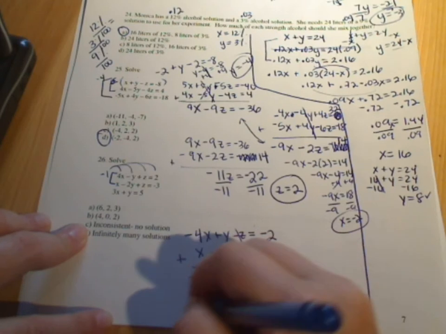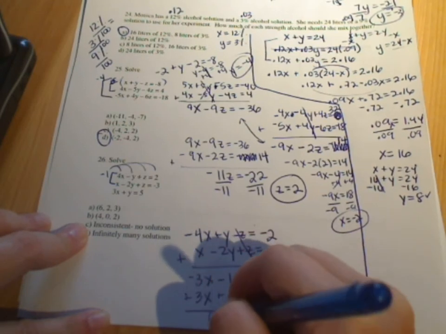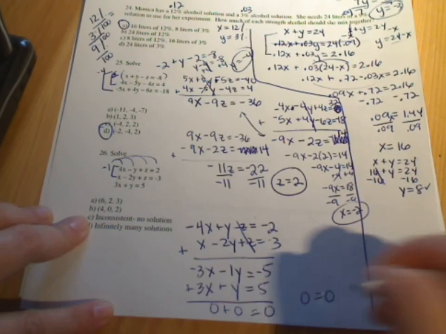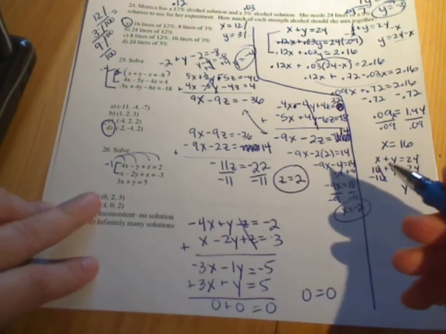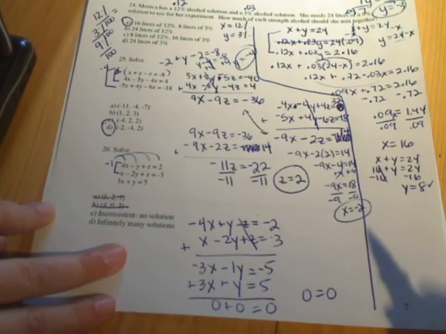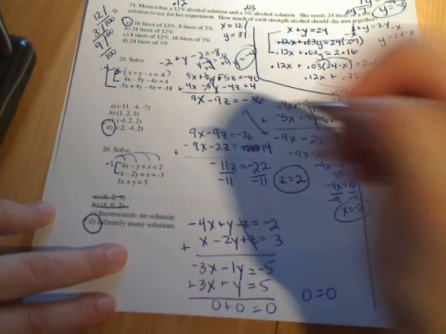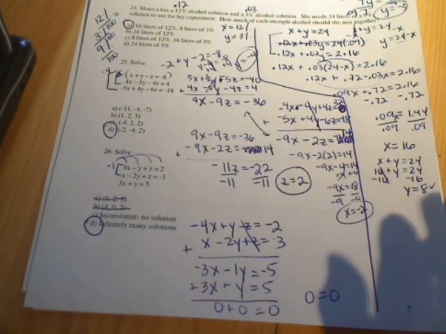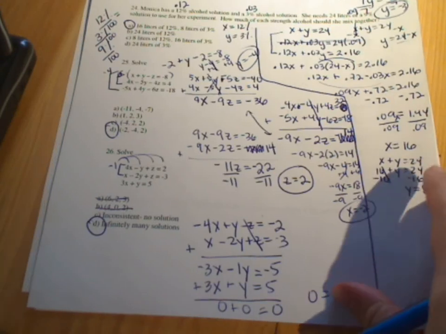Oh, I already have opposites, which is good. I have 0 plus 0 equals 0. Okay, 0 equals 0. That makes it really nice for us. I don't have any variables to solve for. It's not a or b. 0 does equal 0. This means there's infinitely many solutions. If you ended up with something like 0 equals 2, that would be no solution because the numbers are not equal.